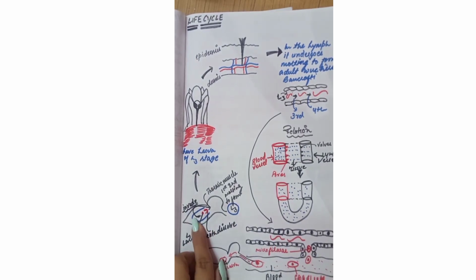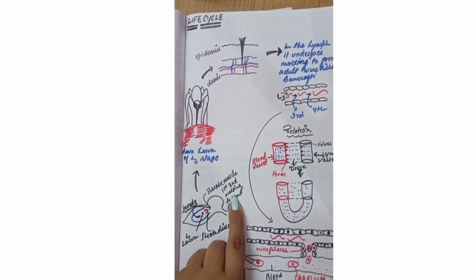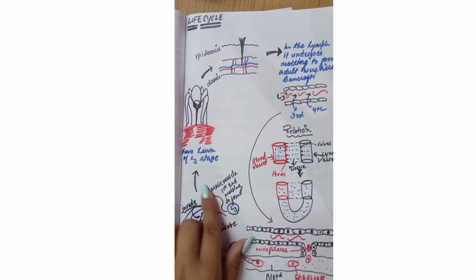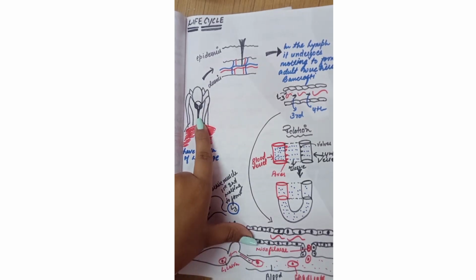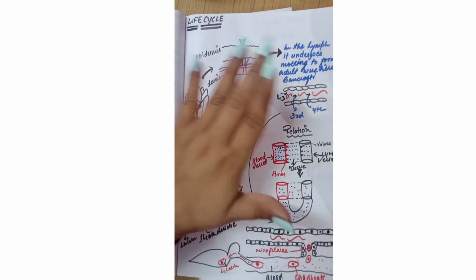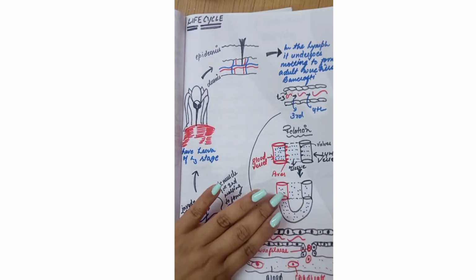This blue one is the gut valve. It will try to invade the gut valve and come inside the thoracic muscle, and when it comes inside the thoracic muscle, it will undergo its first and second molting to form the L3 larva. Okay, so here it will form the L3 larva, and this larva again will come to the salivary gland of the mosquito. So in this way this whole cycle runs.